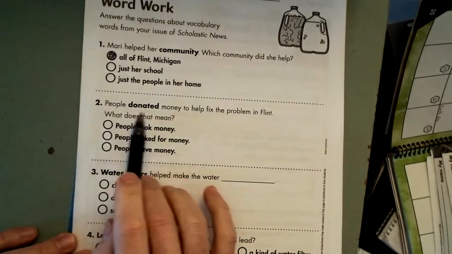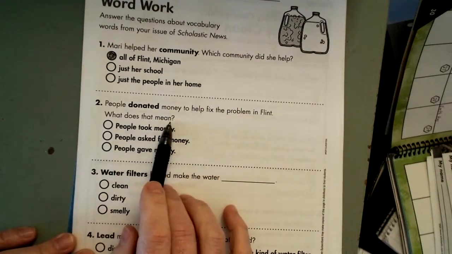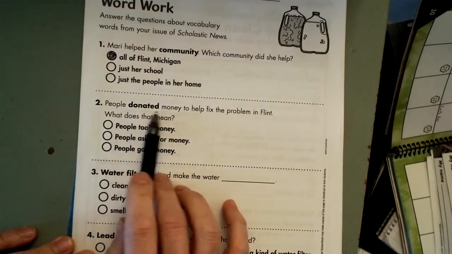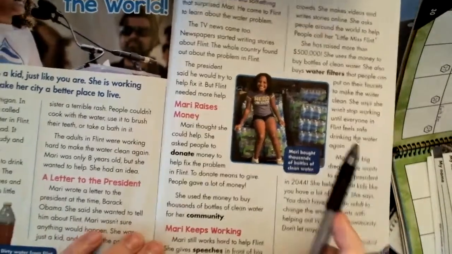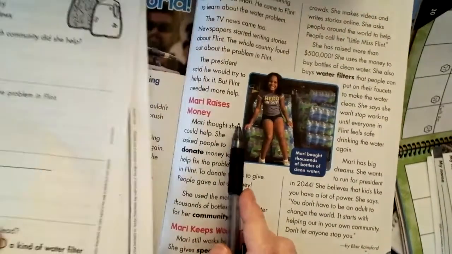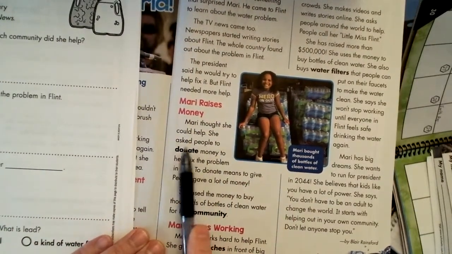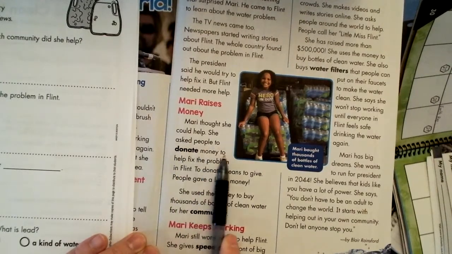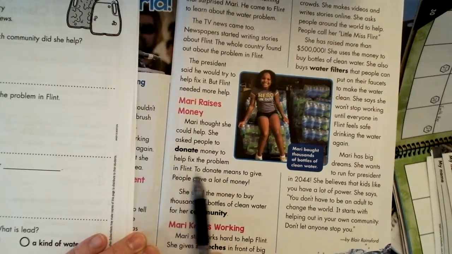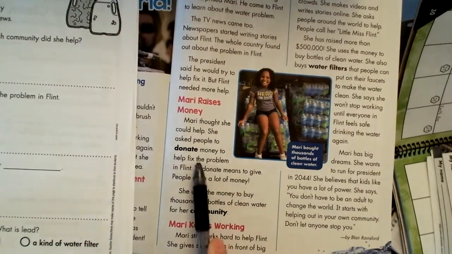Number 2, people donated money to help fix the problem in Flint. What does that mean? What does it mean when they donated? Let's look back into the text. Let's find that word donate. Right here, I see the word in bold, donate. Let's reread that. She asked people to donate money to help fix the problem in Flint. To donate means to give. What does donate mean? To give.